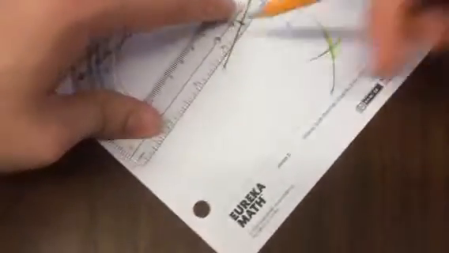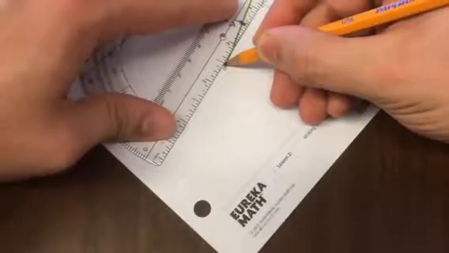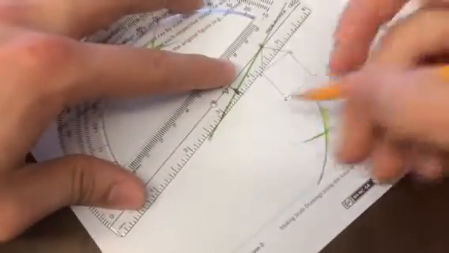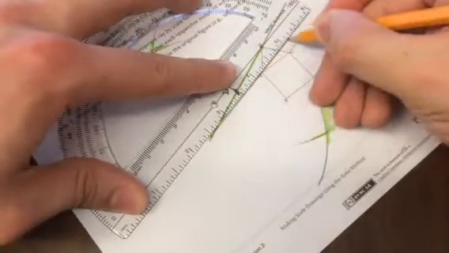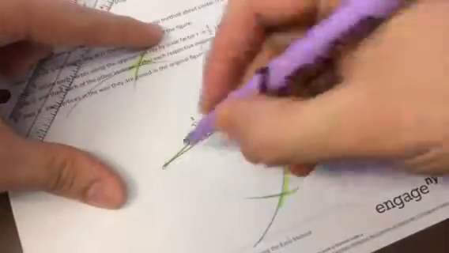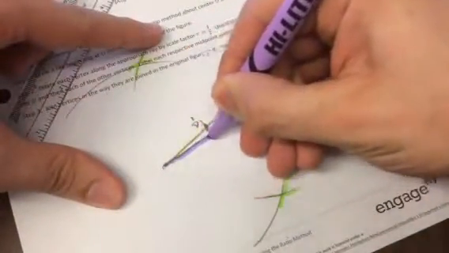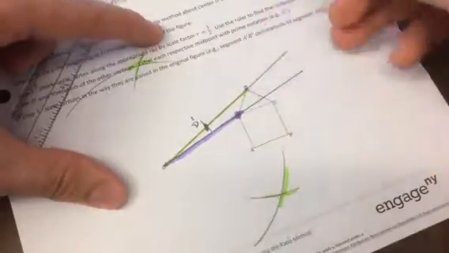Let's do E. So I'm going to go ahead and connect these. Oh, I know it's hard to see. There we go. Just like so. All right, let's give it a different color. Let's go with purple for this one. All right, so that's where it starts.